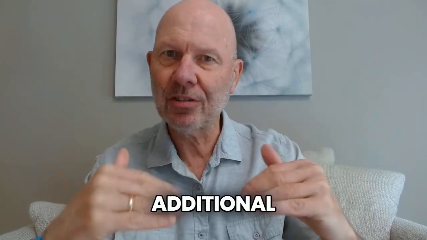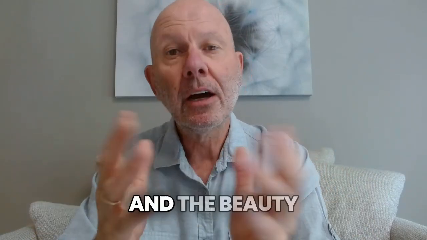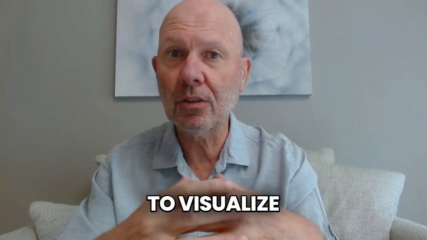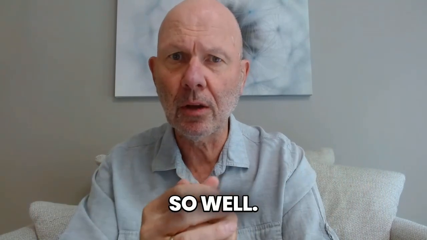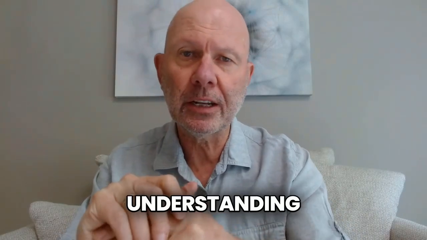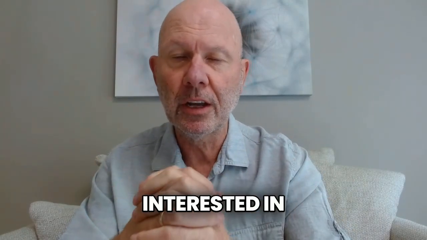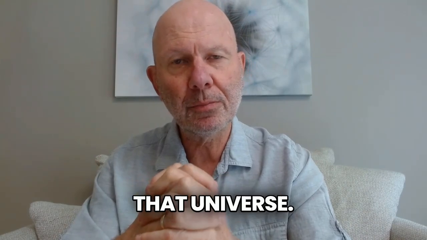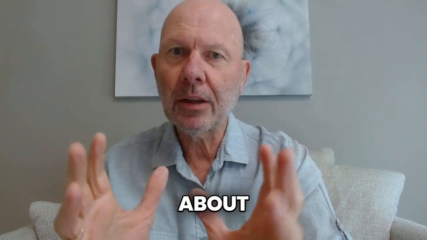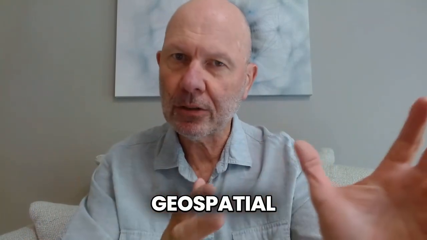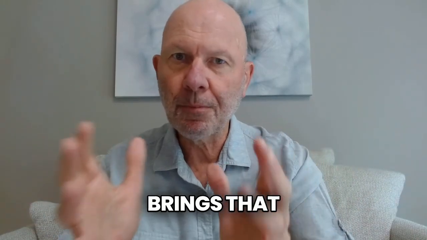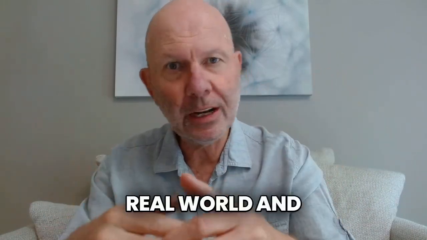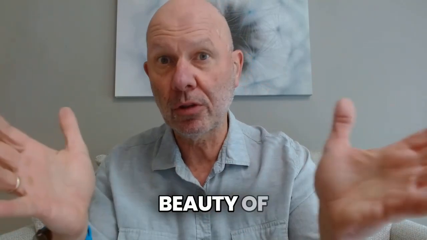And then you can ask all those additional questions on top that geospatial brings. And the beauty of Cesium is, and why Patrick and the team built it that way, is because it's very difficult to visualize these enormous amounts of geospatial data in 3D. That's what Cesium does so well. So there is that three-part flow that I'm understanding within the Bentley world, which is why I'm so interested in what's happening in that universe. But to me, we're really now talking about the importance of dynamic geospatial digital twins. Geospatial now is that key piece which brings that dynamic digital twin into the real world and adds all that extra information you get from the beauty of geospatial.